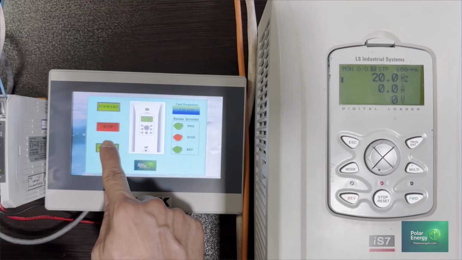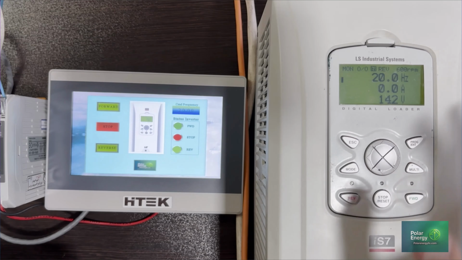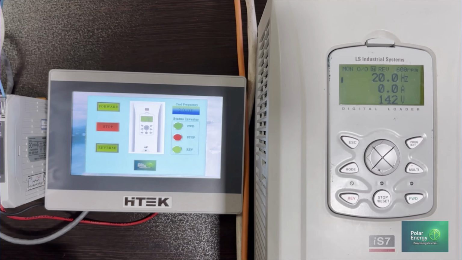Now I'm going to press the reverse command. The inverter starts up in the reverse direction, and the signal light for reverse turns on. So, we were able to connect the HITEK HMI to the LS7 inverter via the Modbus TCP network over Ethernet. We can send forward and reverse commands, change the frequency value, and also monitor the inverter status.